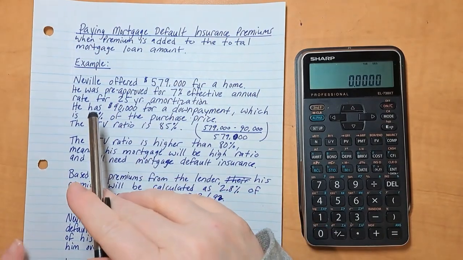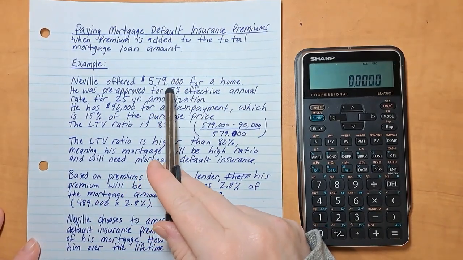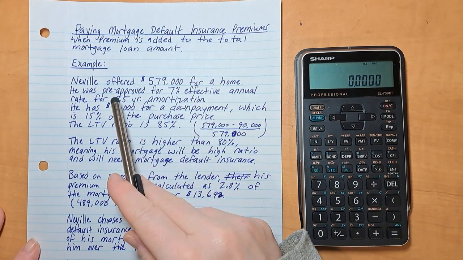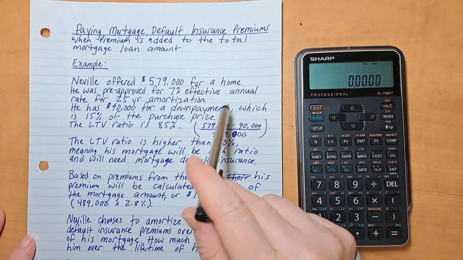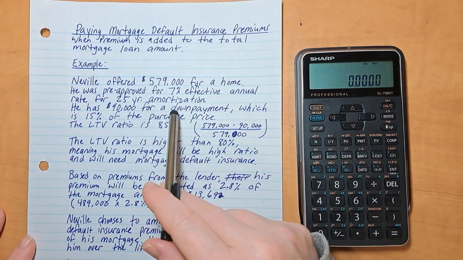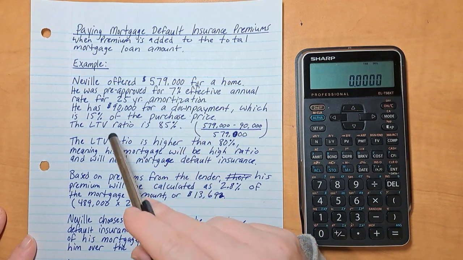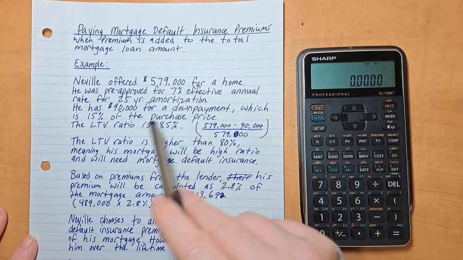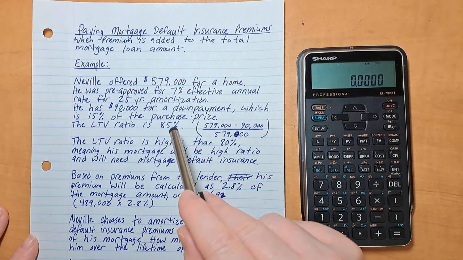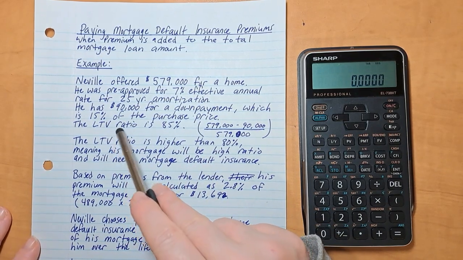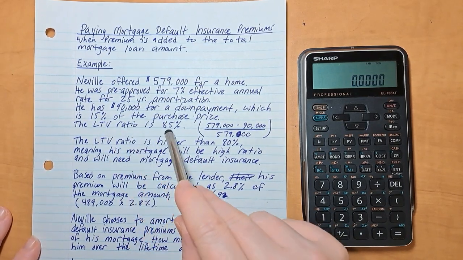All right, so example. Neville offered $579,000 for a home. He was pre-approved for 7% effective annual rate for a 25-year amortization. He has $90,000 for a down payment, which is 15% of the purchase price. Therefore, the LTV value, the loan to value ratio, is 85%.